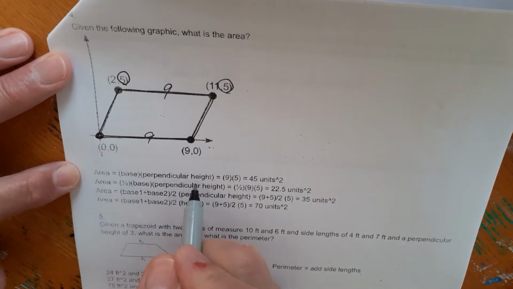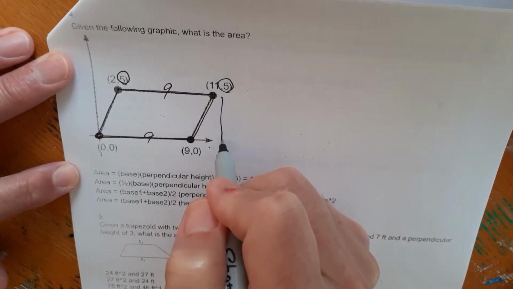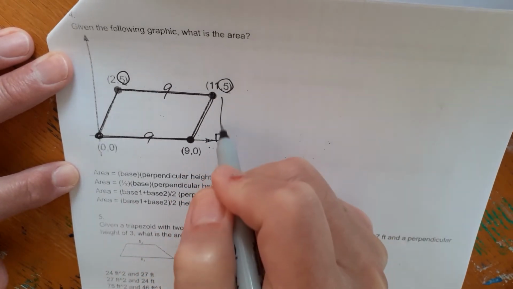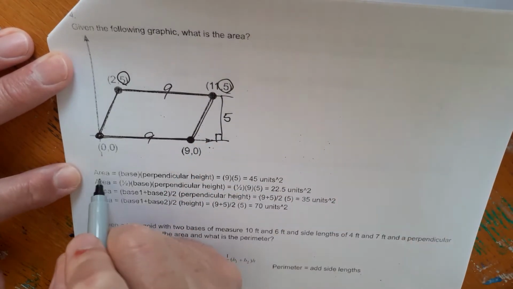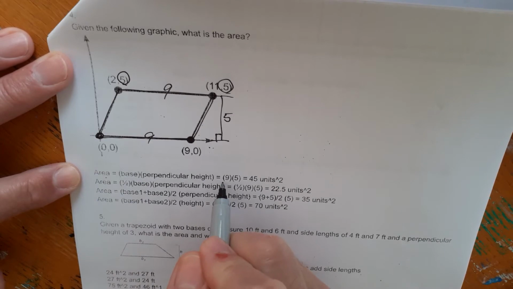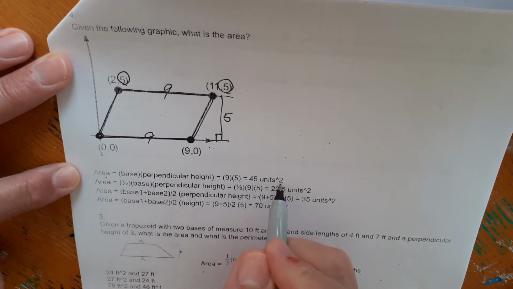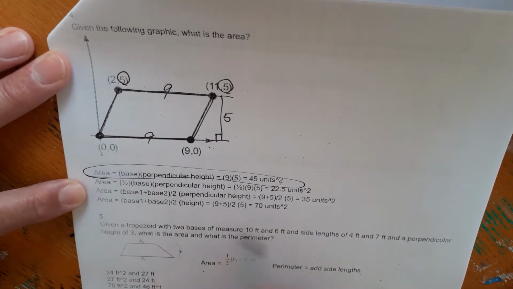It says base times perpendicular height. What is the perpendicular height here? Well, since we're up 5 on the y, 5 is the perpendicular height. So area equals base times perpendicular height. 9 times 5 equals 45 units squared. Not too bad.